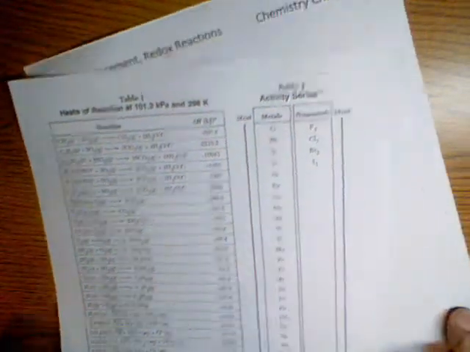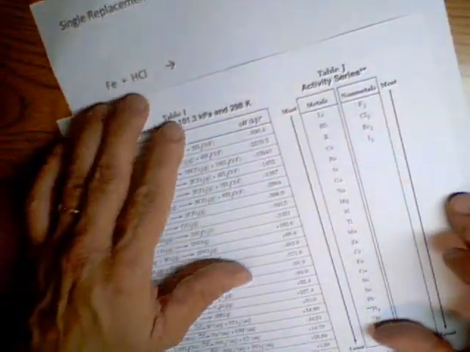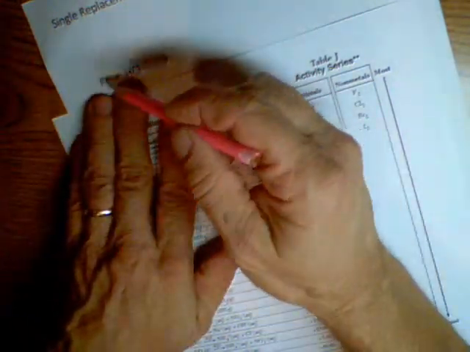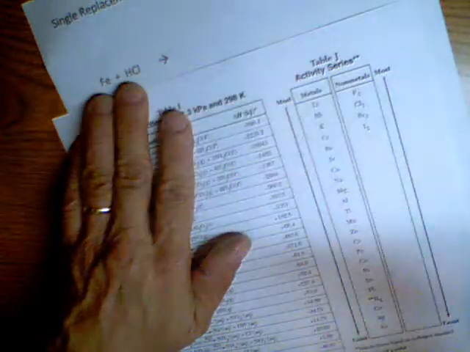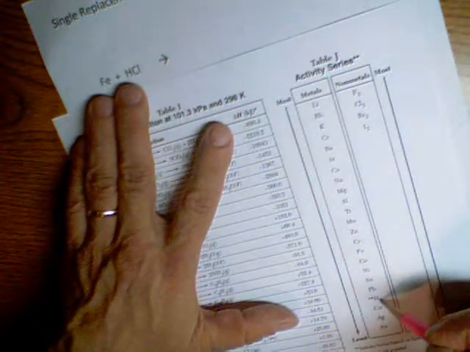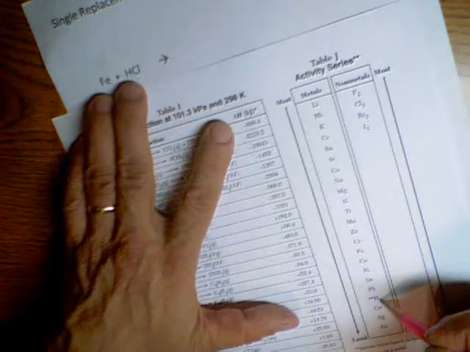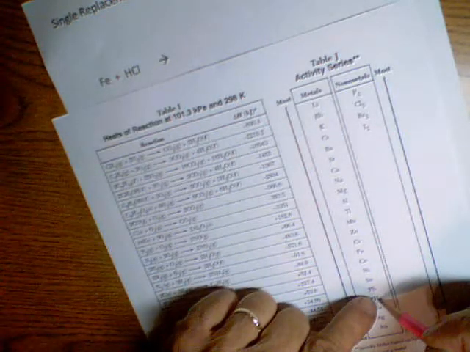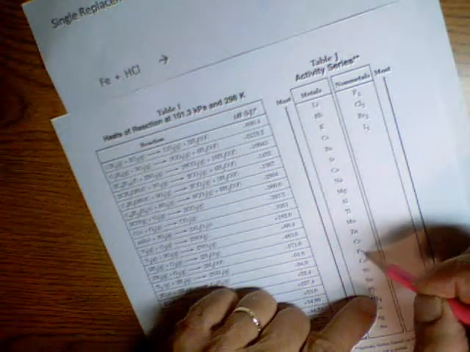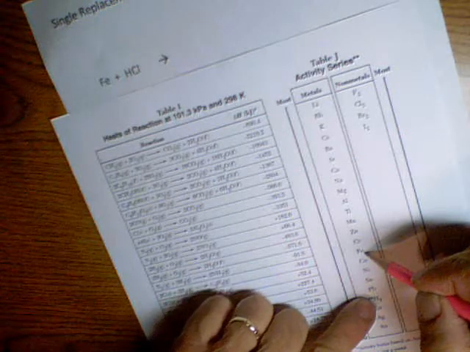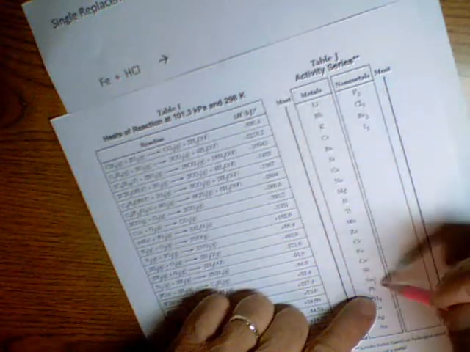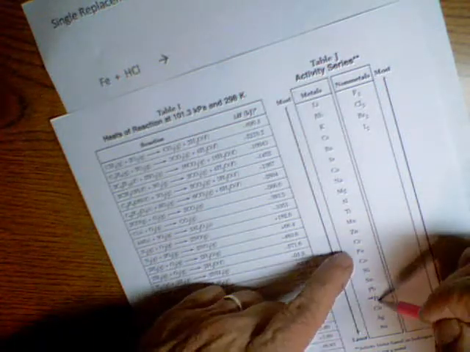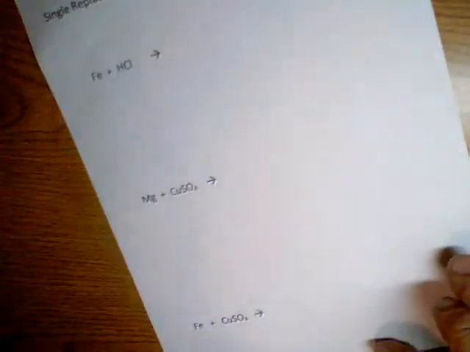Now, in this situation, what we're going to have is the metals replacing themselves for the most part. And in this case, the hydrogen is acting like the metal. Hydrogen is lower on the activity series than iron. See, iron is more active. See how it says most? It's more reactive than hydrogen. So that means it's going to replace it.